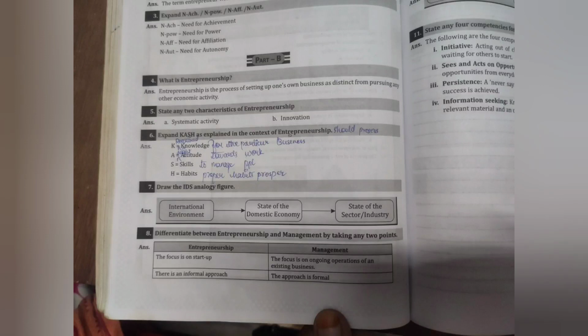Two characteristics of entrepreneurship: it is a systematic activity and involves innovation. Expand CASH: knowledge, attitude, skill, habit. Ideas analogy: international environment, domestic economy, and state of the sector or economy.